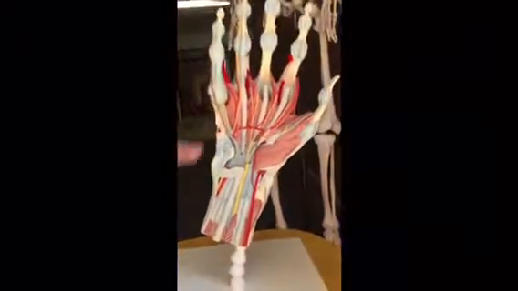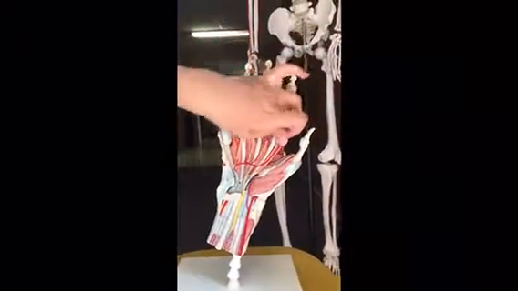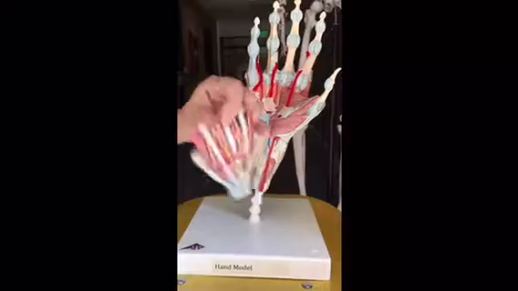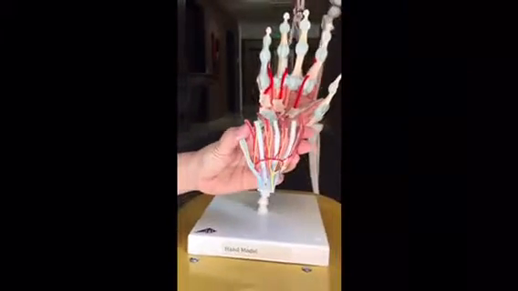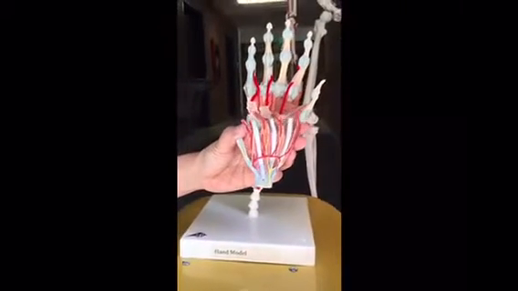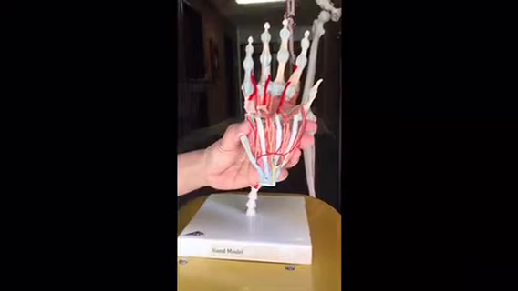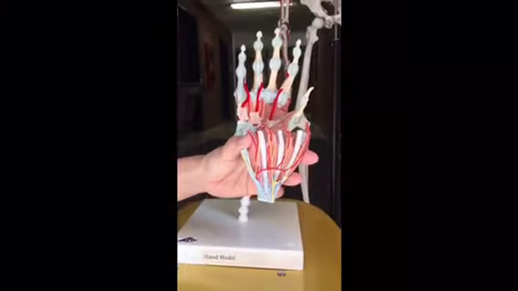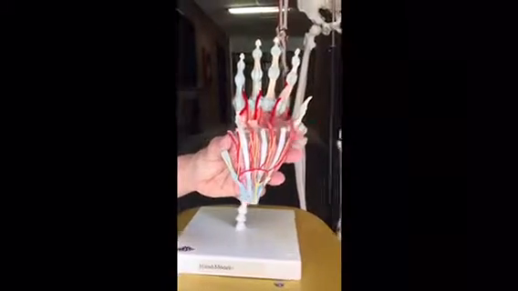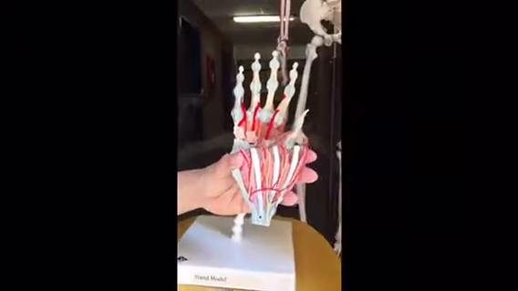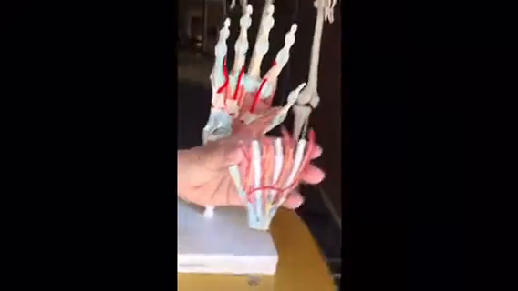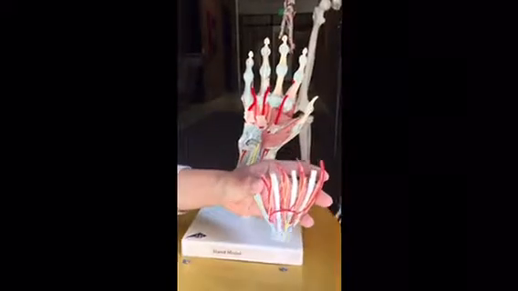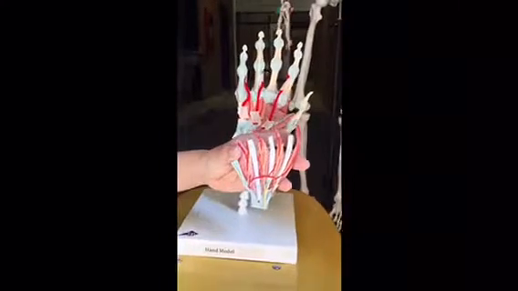This is lumbrical muscles. Origin is tendons of flexor which sends tendon to the distal phalanx of digits 2 to 5. Insertion is lateral side of extensor expansion of digits 2 to 5.